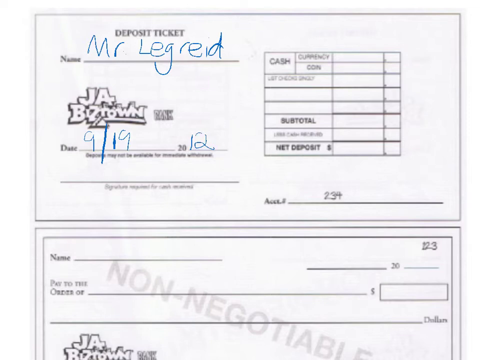Okay, so once you got that, you're going to go over to where it says list checks singly, because we are going to deposit a check. We are going to deposit a check for $10. So on the side over there, you're going to write the amount of $10. Notice how there's a decimal point right there. So you have to make sure to put the 10.00 for 10.